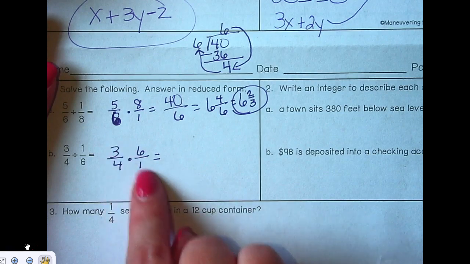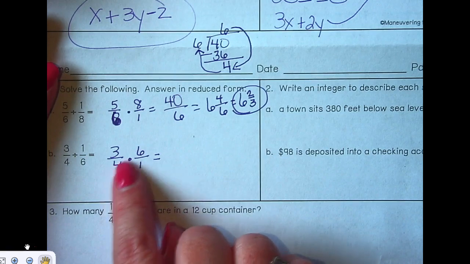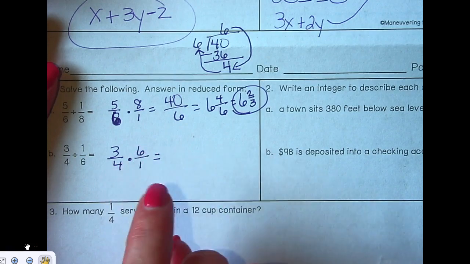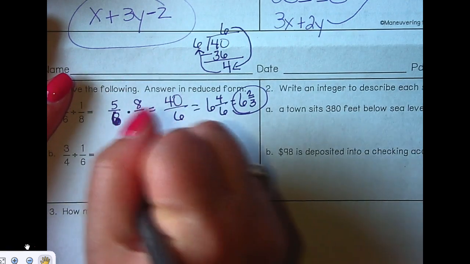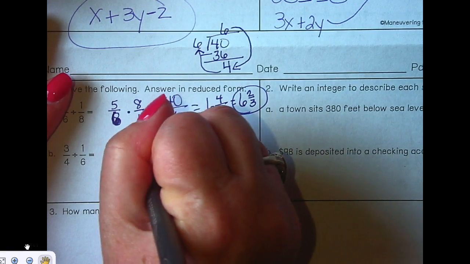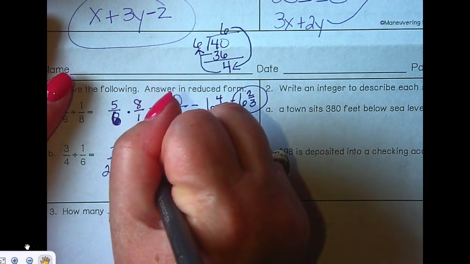We can't make those any smaller because dividing both by 1 doesn't work. What goes into both 4 and 6, Autumn? 2. So 4 divided by 2 is 2, and 6 divided by 2 is 3.